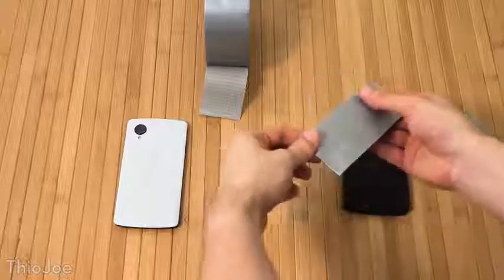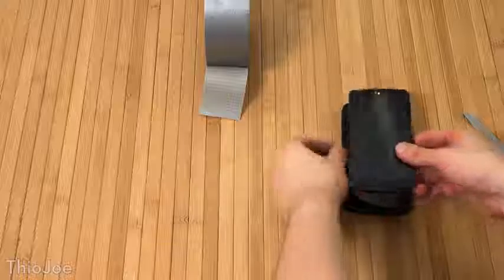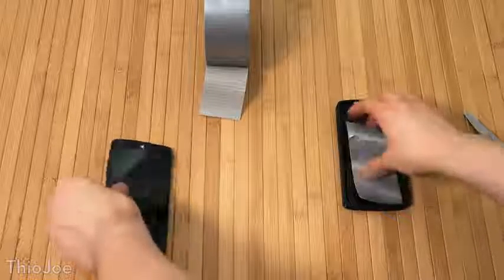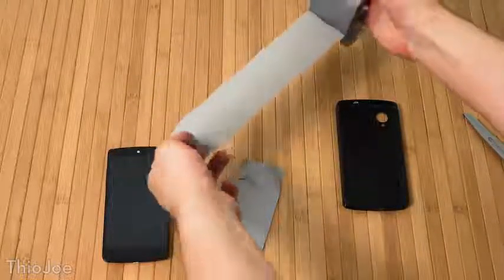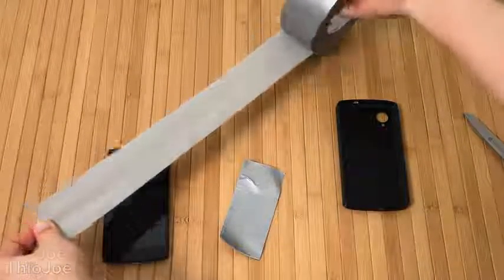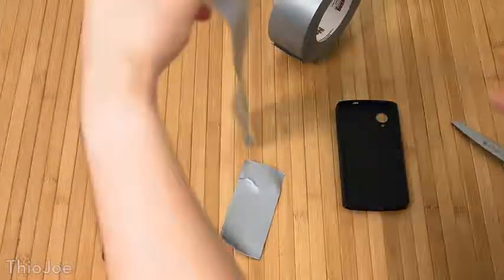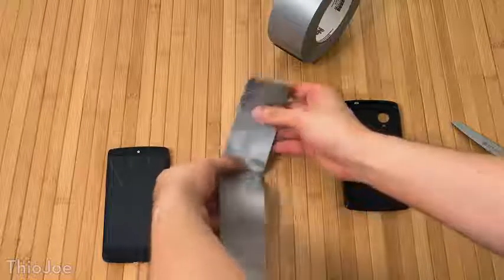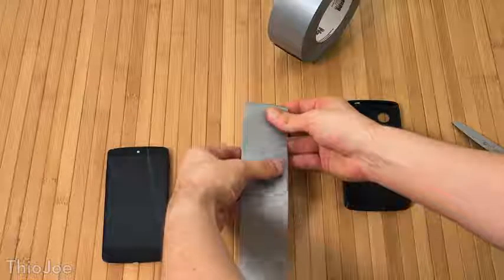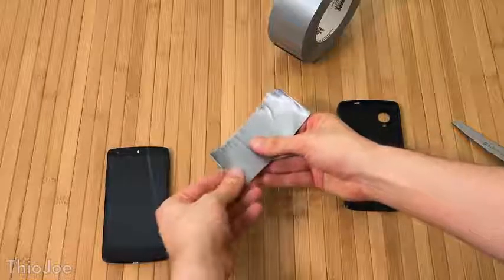Perfect length. So now this is going to be covering a majority of the phone, but not the important parts. Now, this is all that's required. Depending on the thickness of your case and your phone, it might be the only thing that's going to fit. But if you can add more strips and layers, that will always make it more efficient. So it might work better if you add more layers. So let's just add a couple more layers, and we can just do that by putting it on like that and folding it over. Just like that. So we have about five or four layers right there.